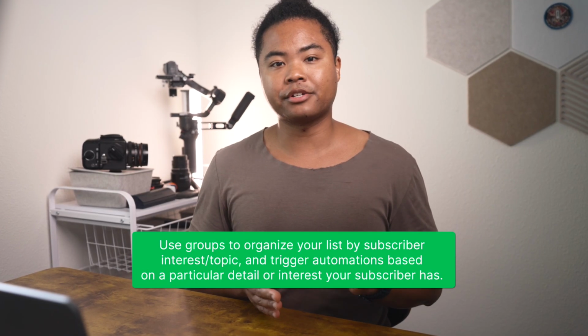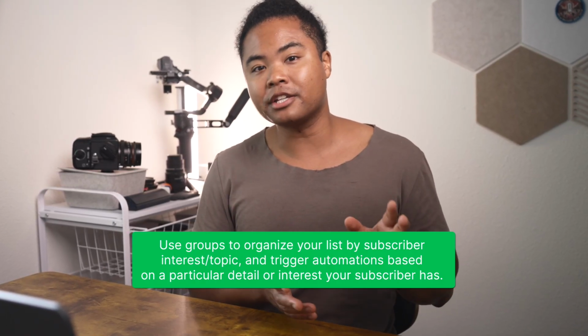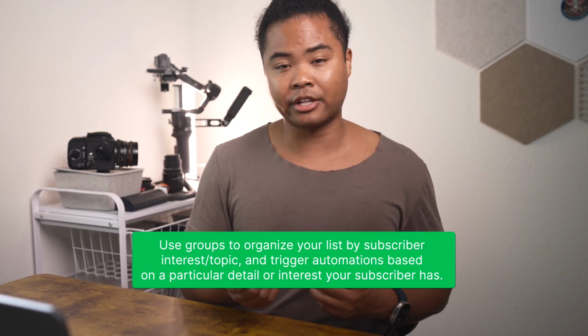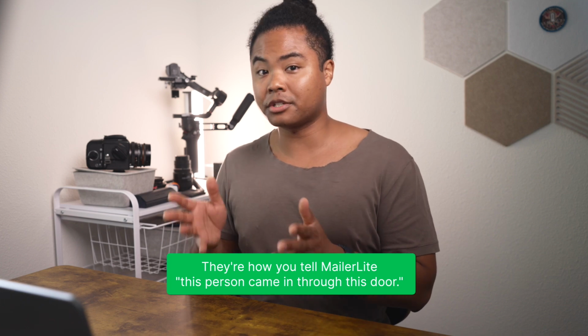There are many different ways that you can use groups or segments, and here are a couple of recommendations to get you started. Use groups to organize your list by subscriber interest or topic, and trigger automations based on a particular detail or interest that your subscriber has. For instance, your welcome sequence, your lead magnets or products, different audience types. Groups, they're structural. They're how you tell MailerLite, this person came through this door. And in that way, you can kind of think of them like tags.